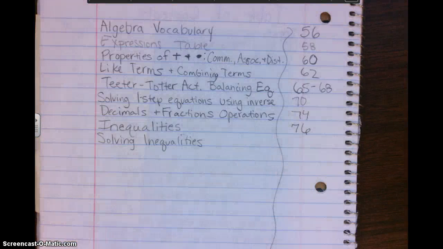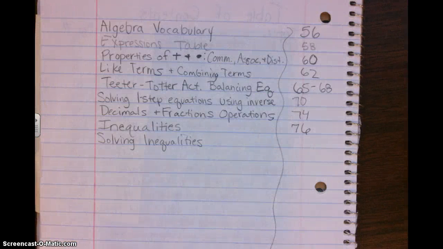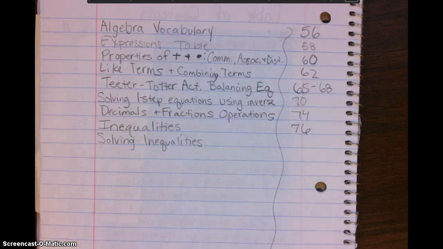Now, please turn in your math notebooks to your table of contents and add the descriptor solving inequalities, and you can put whatever page is next for you.